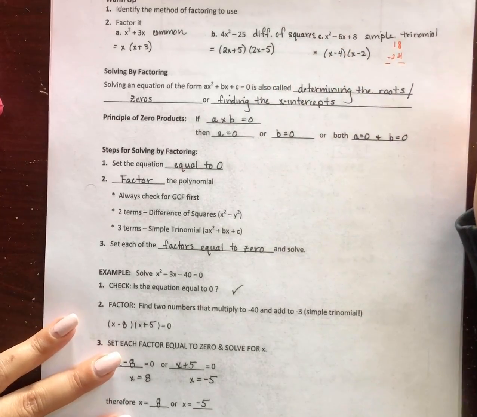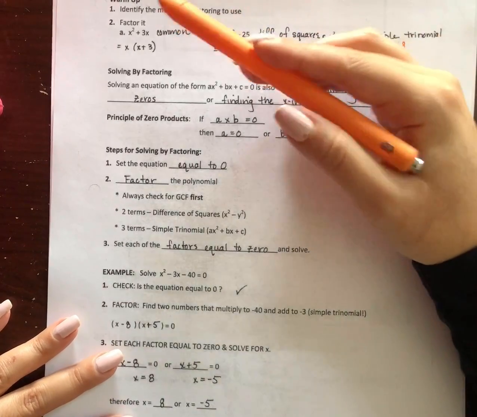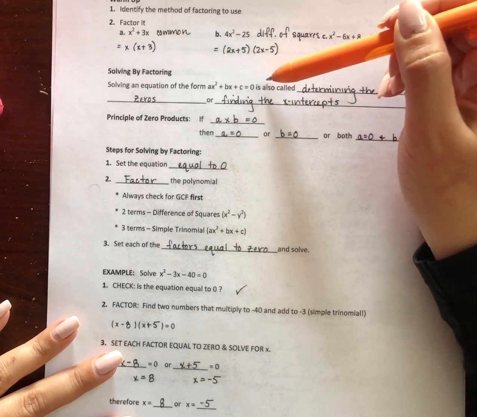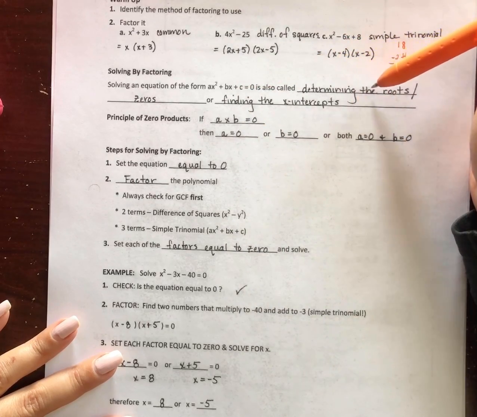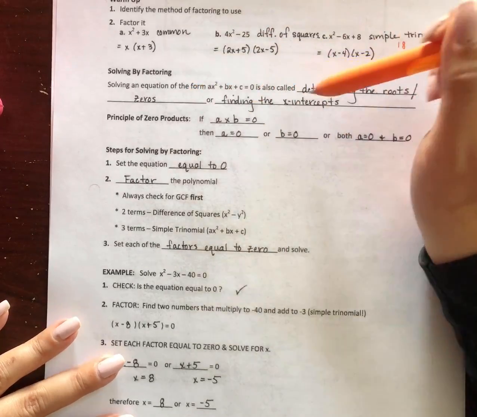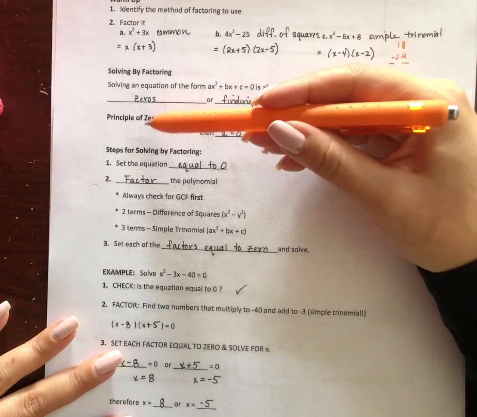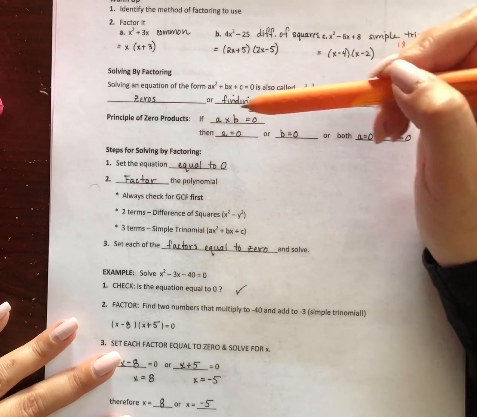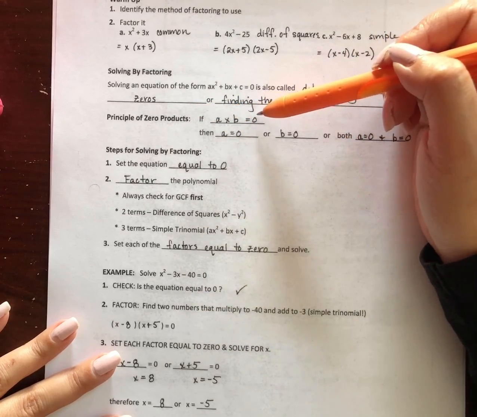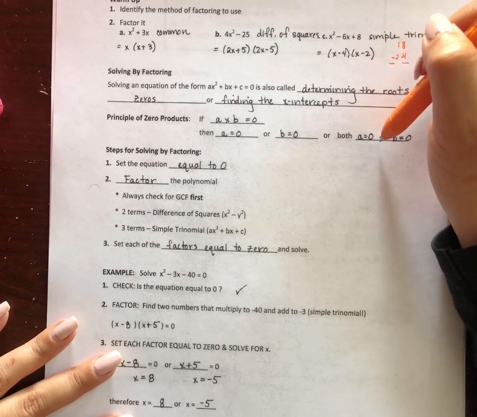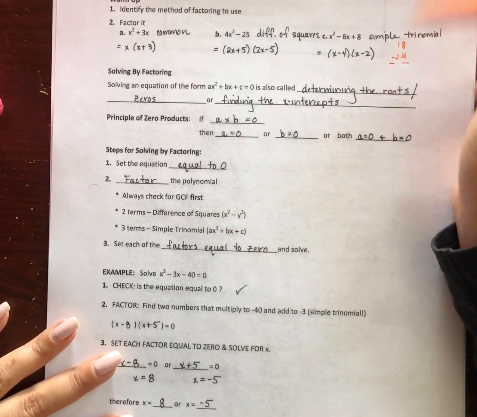In this lesson, we will be solving by factoring. Solving an equation of the form ax squared plus bx plus c equals 0 is also called determining the roots, the zeros, or finding the x-intercepts. These all mean the same thing. Principle of zero products: if a times b equals 0, then a equals 0, or b equals 0, or both a and b equal 0.